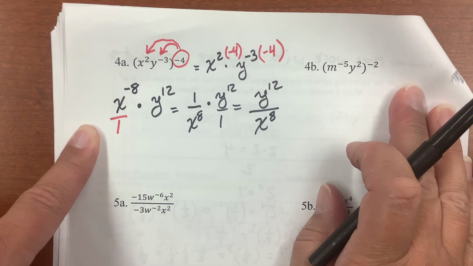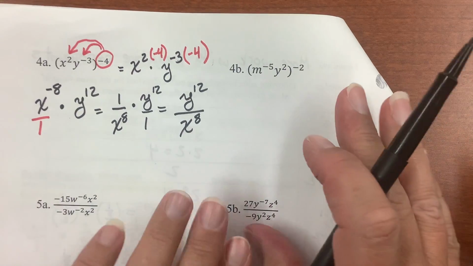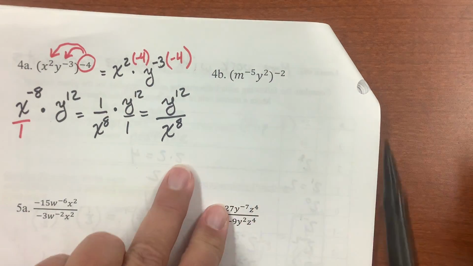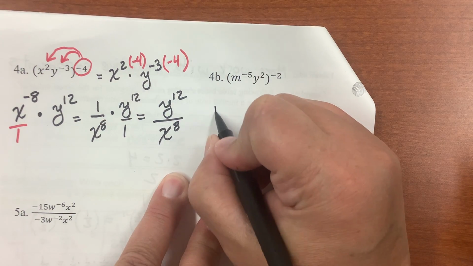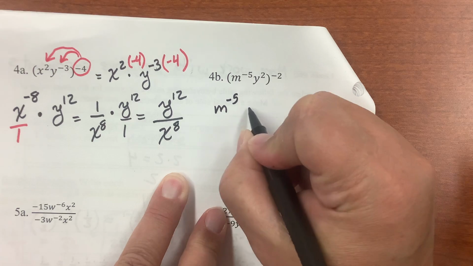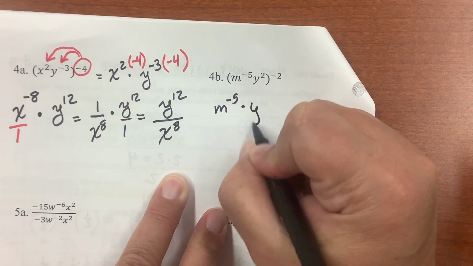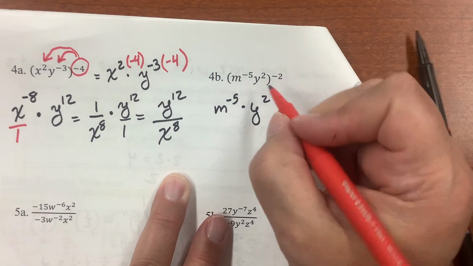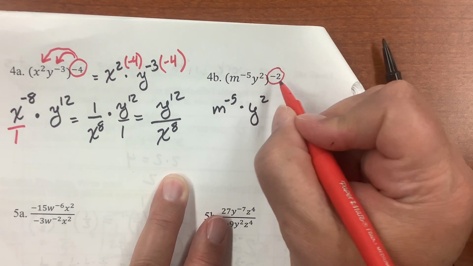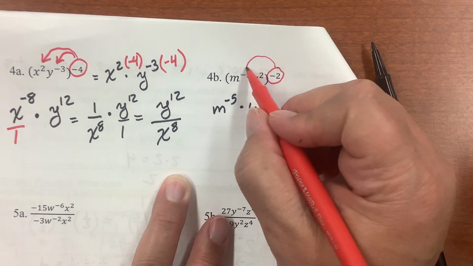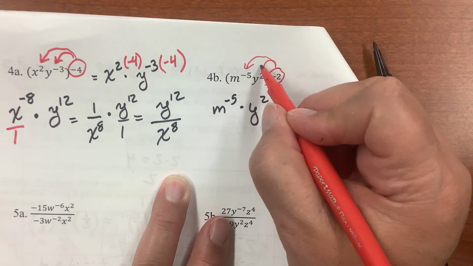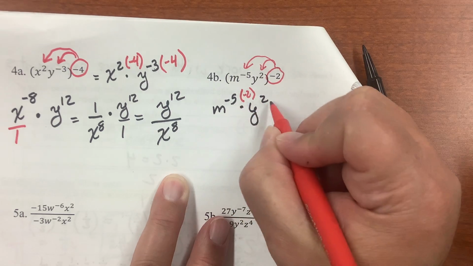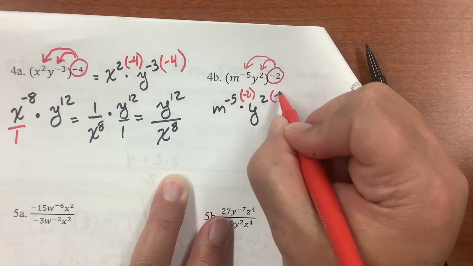Let's take a look at the next one. So I have, again, 2 different bases, m to the negative 5th times y squared. So I'm going to take this negative exponent and I'm going to distribute it and multiply negative 5 times negative 2 and 2 times negative 2.